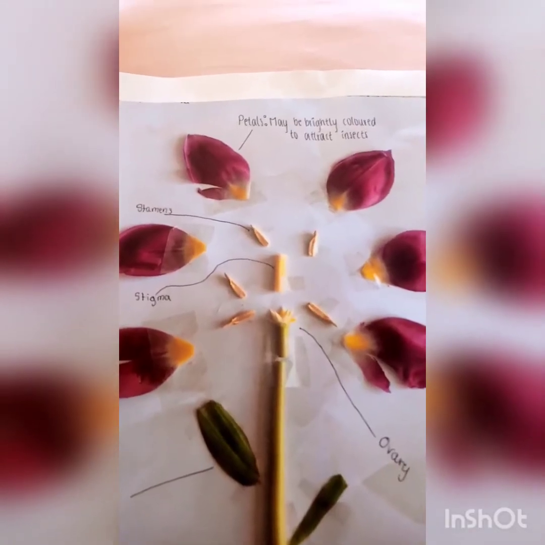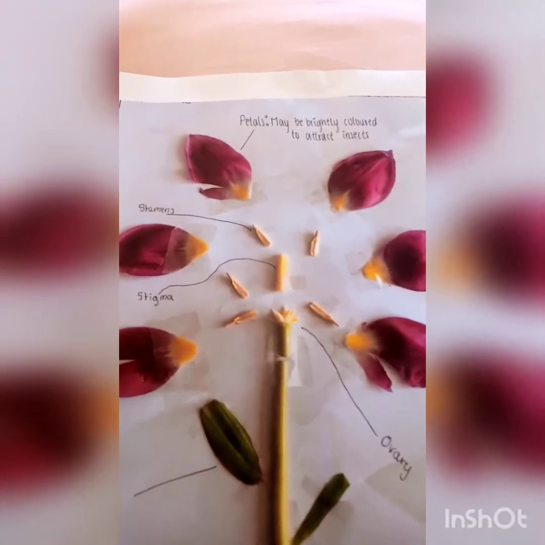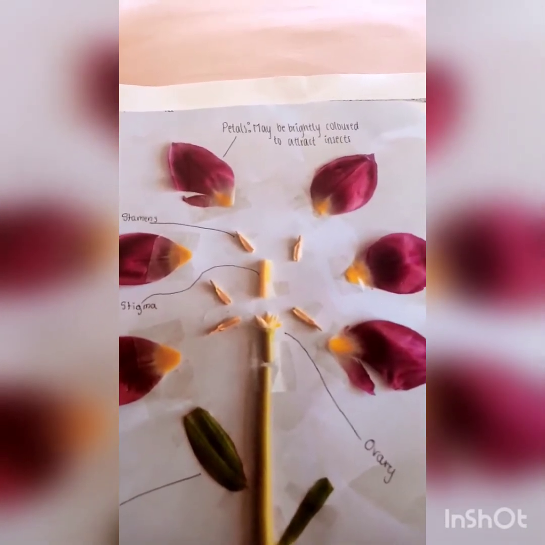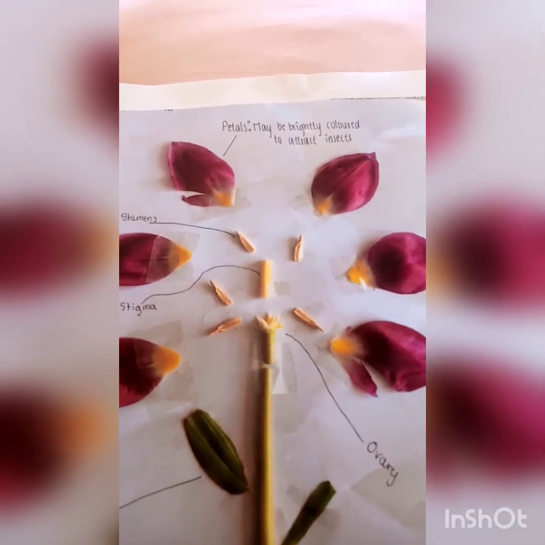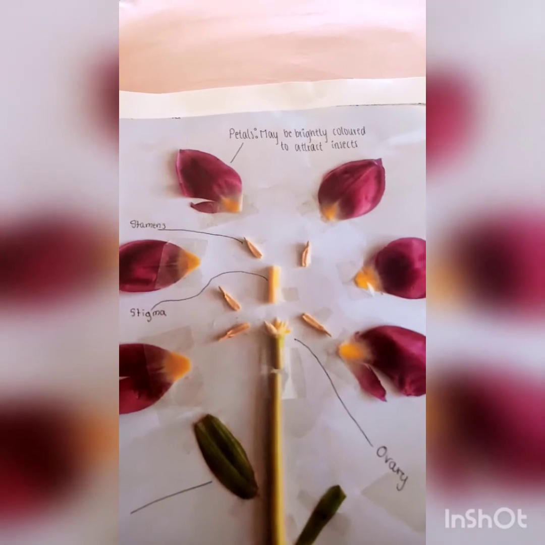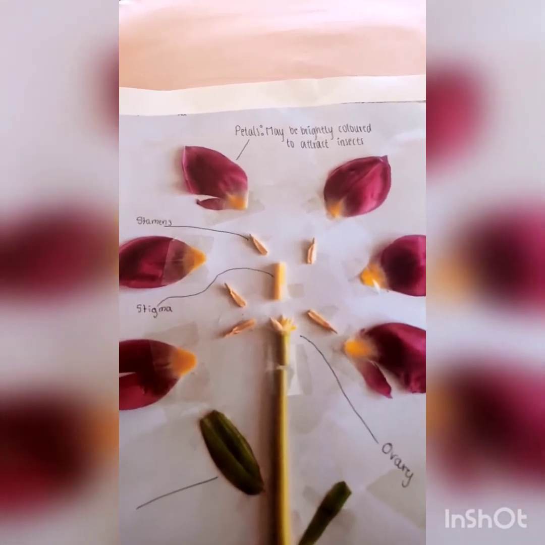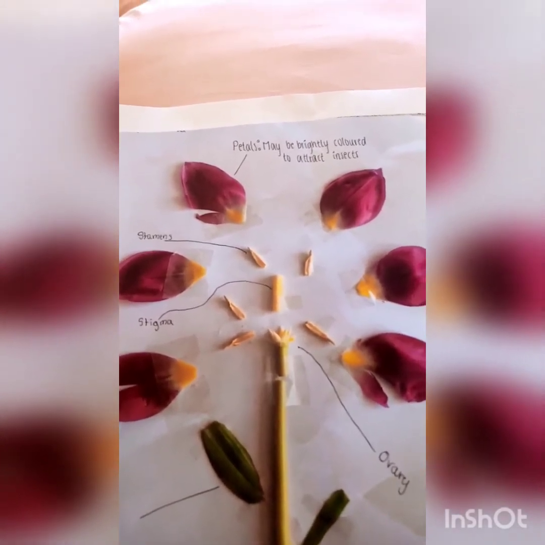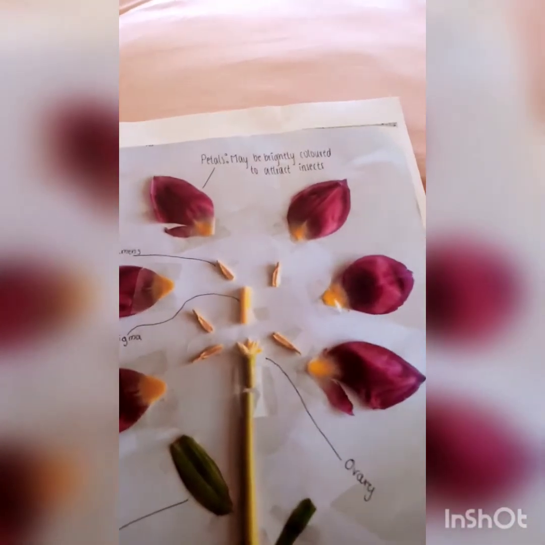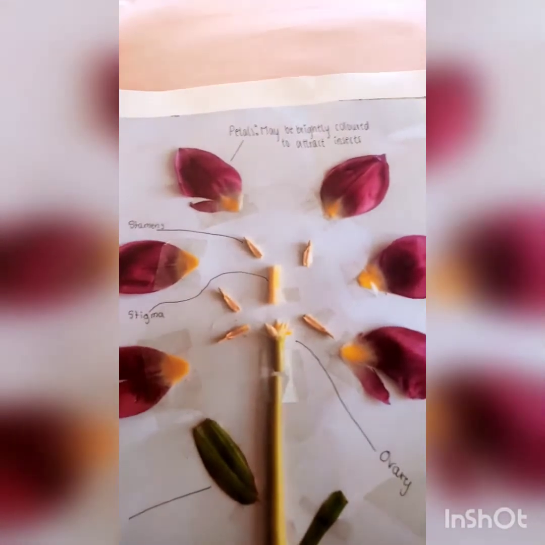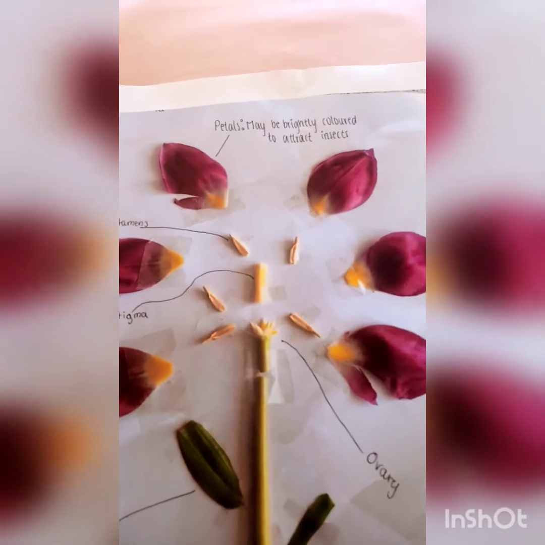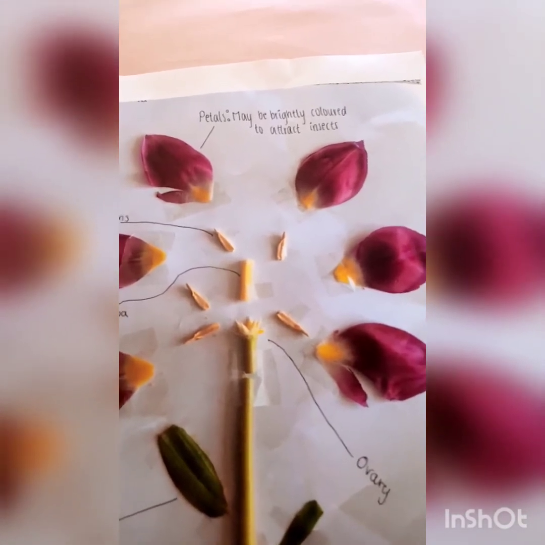When pollen grains from the male part of a flower are transferred to the female part, which is the stigma of another flower, it is called pollination. After the flower is fertilized, it produces seeds, which enable the plants to reproduce and form fruit.